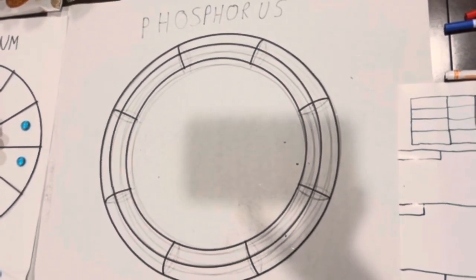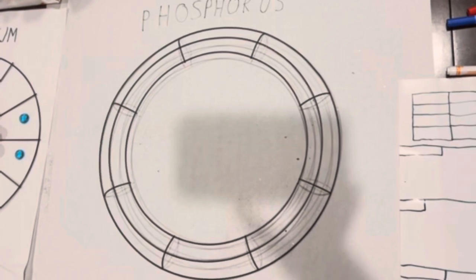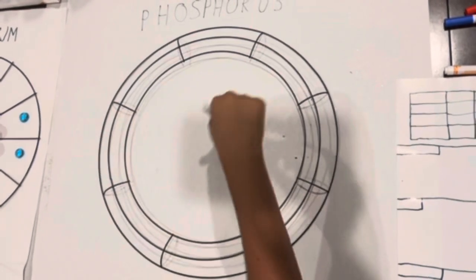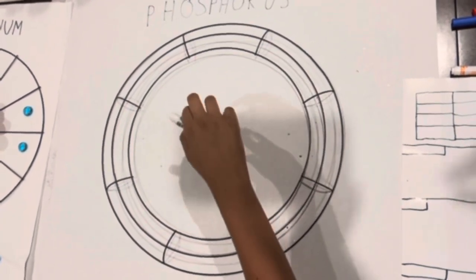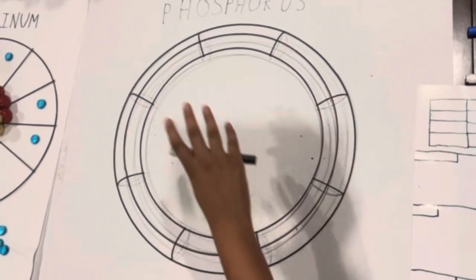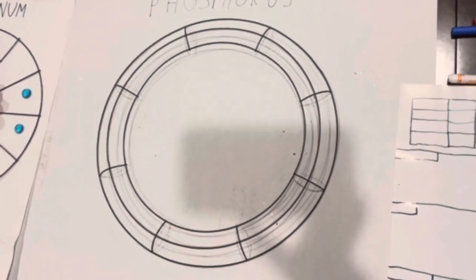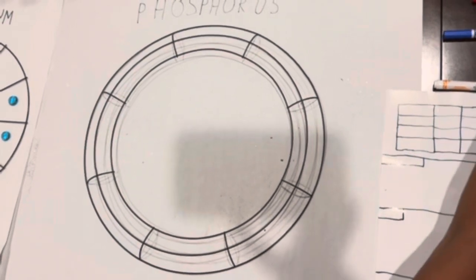Well, an important part of an atom is the nucleus. That is this inside area you see right here. Now, there are two types of particles that you see inside of the nucleus.